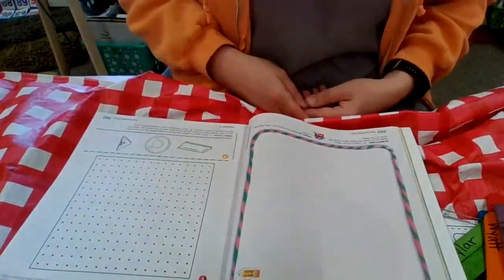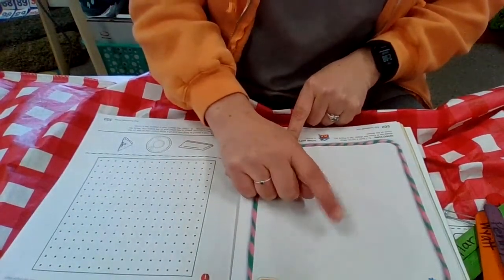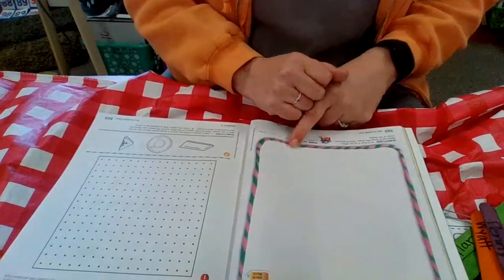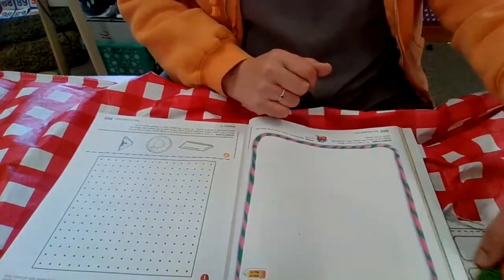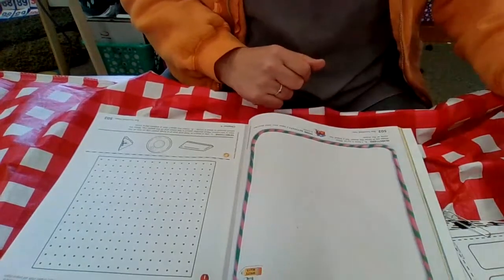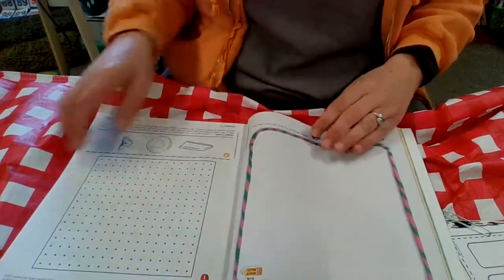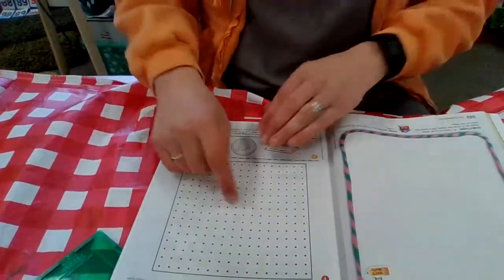I have a curve. What shape am I? Draw that shape right here and tell me the name of that shape. Penny, do you think you can draw a shape with a curved line? Kira, do you think you can draw a shape with a curved line? Good.